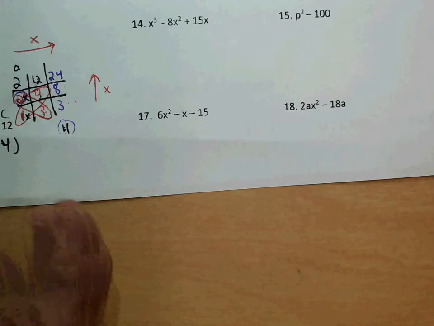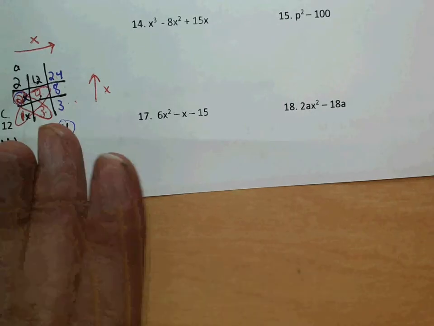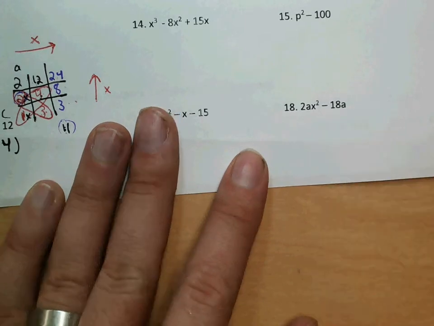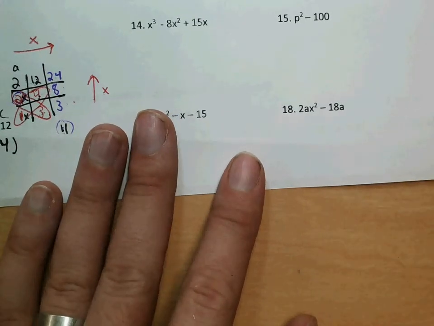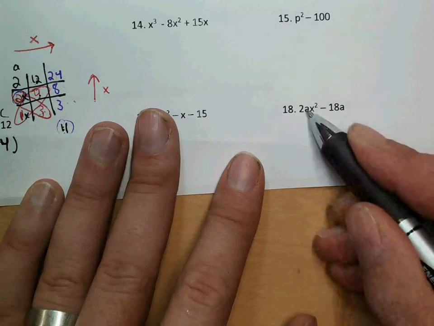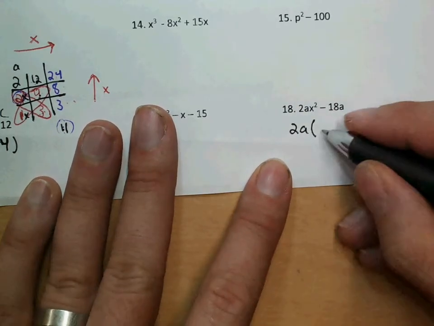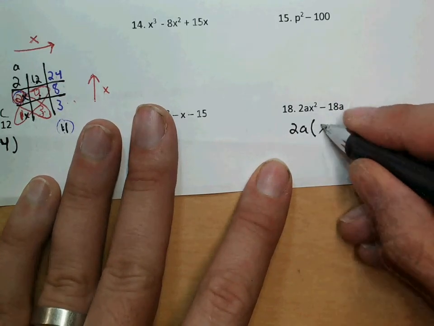The last one I'm going to help you with is number 18. Number 18 has two variables in it. It looks super weird, but there's an easy trick we can do, which is that when you see two variables, you always want to look and see, is there a common factor to make it easier? And these do have a common factor. They both have an a. They also both have a 2. And so, just like above, we're going to start by factoring out our common factor.